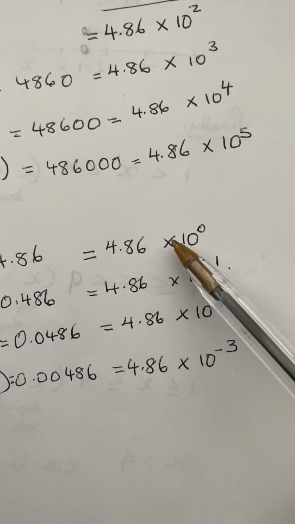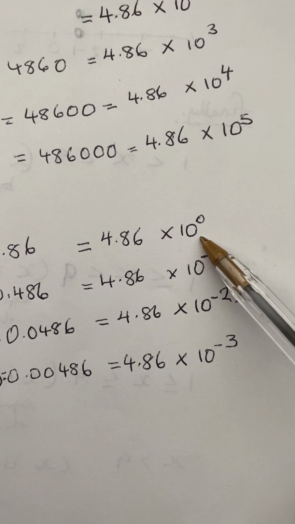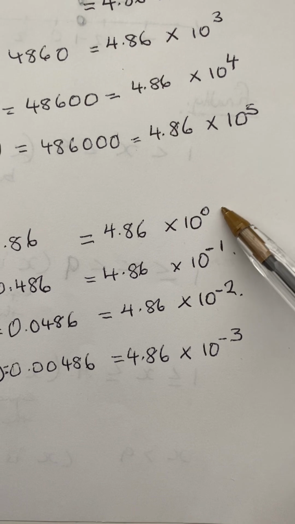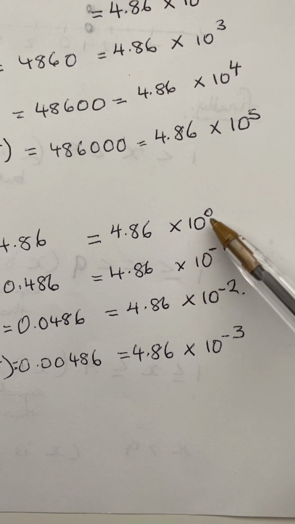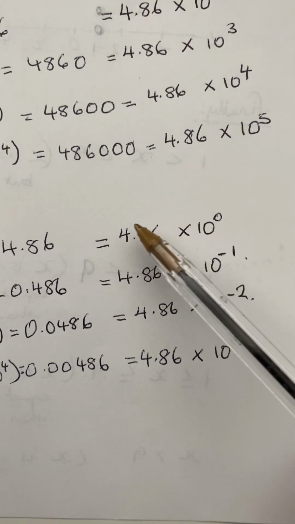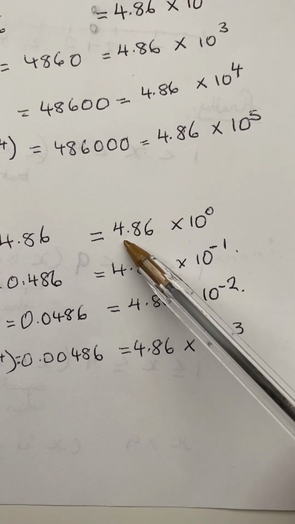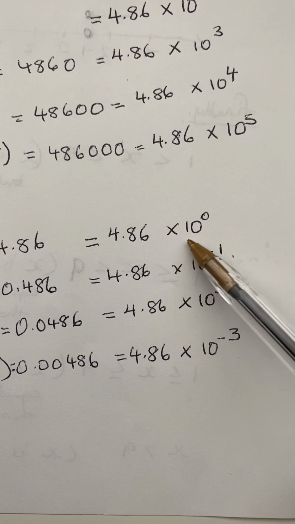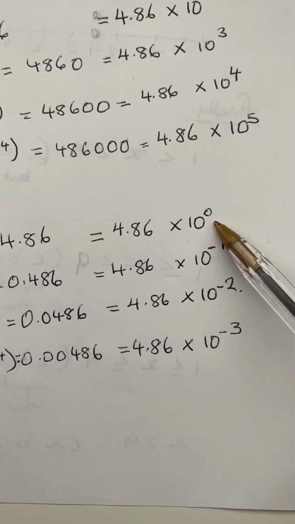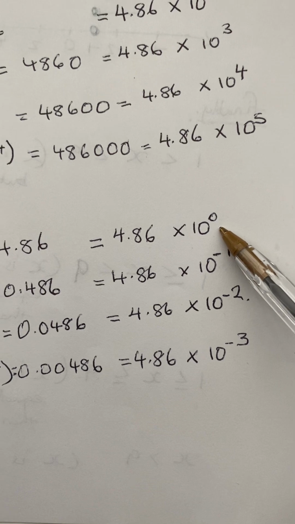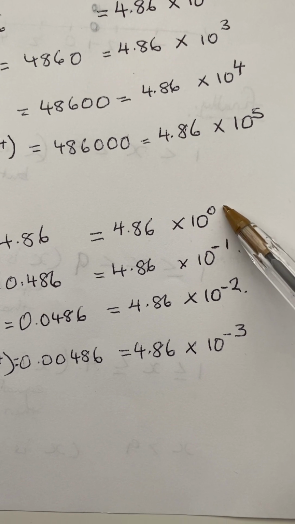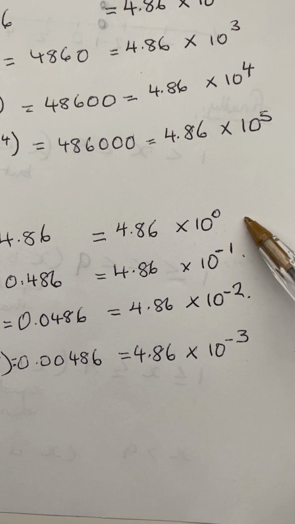So we need to times by 1. But any number to the power 0 is 1. So 10 to the power 0 is 1. So in standard form we have 4.86 times 10 to the power 0. This is very important, don't forget. Any number to the power 0 is 1.